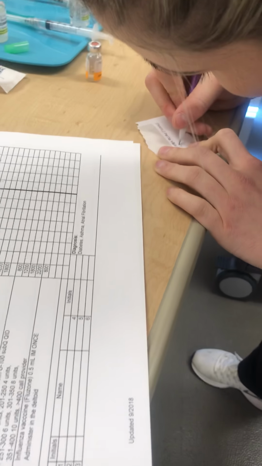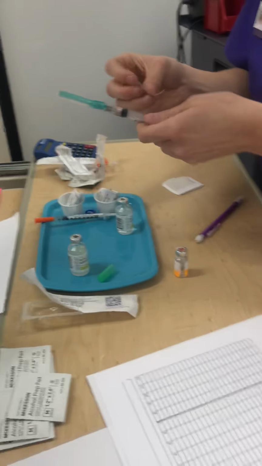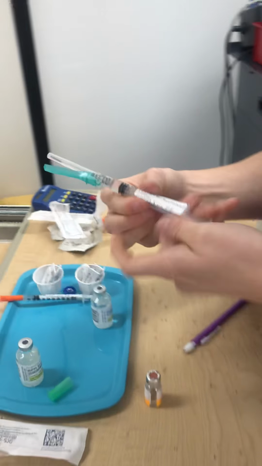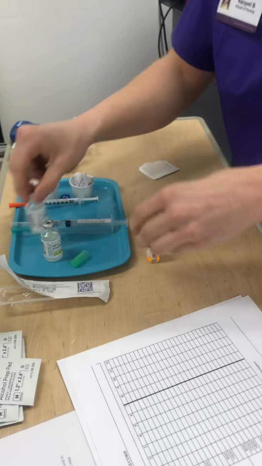And then, so we write the medication, and then concentration, and then I'll put the date on here. The time is 8 a.m. and my initials. Do that there. And put it directly onto there, and then let's see.